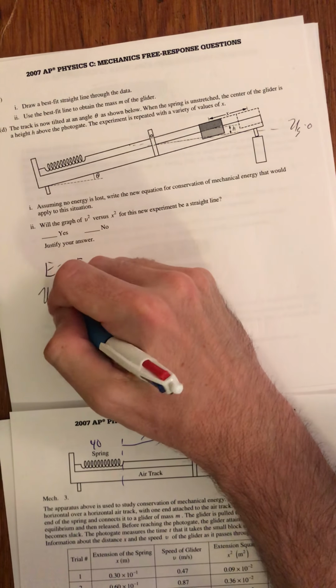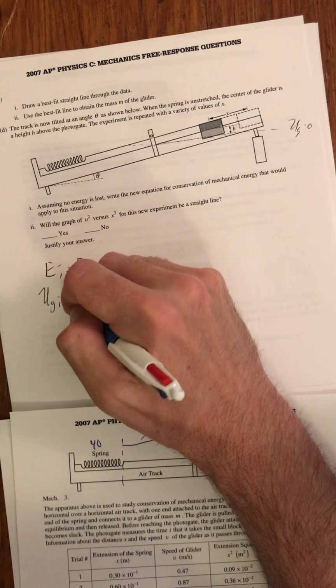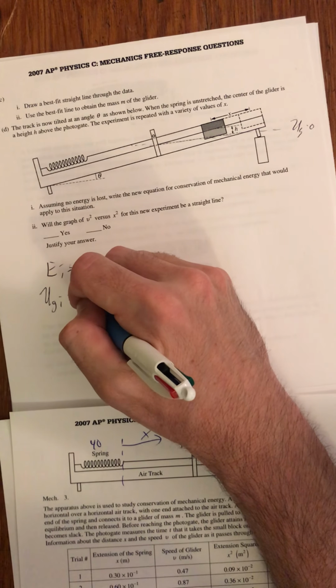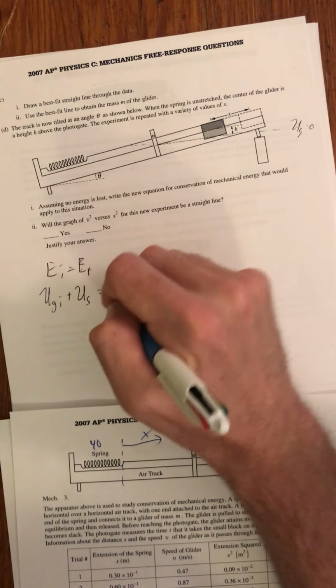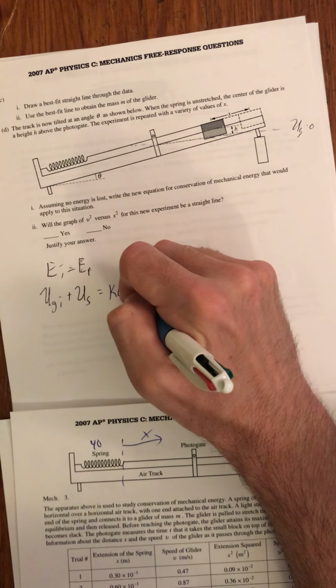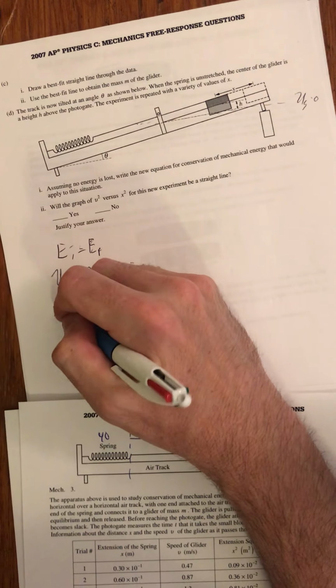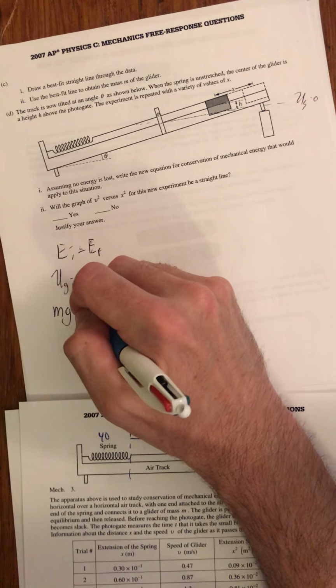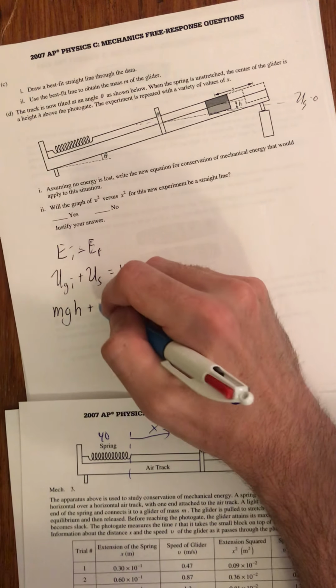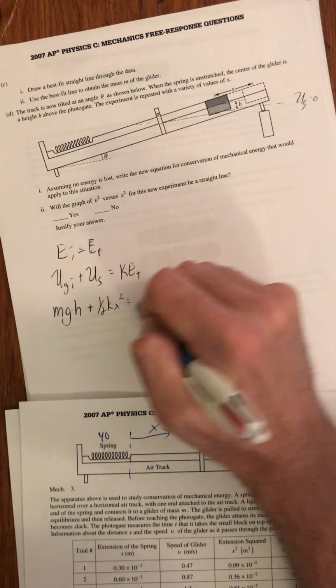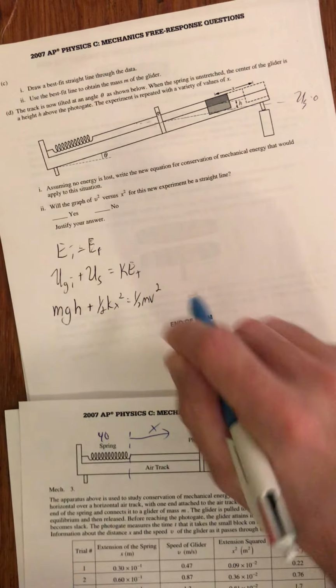So this is going to be UG initial plus US is equal to KE translational. So this is going to be mgh plus 1/2 kx squared equals 1/2 mv squared. Okay.